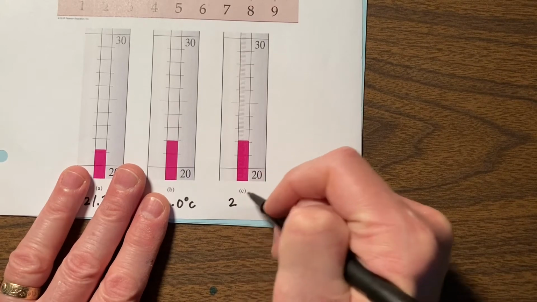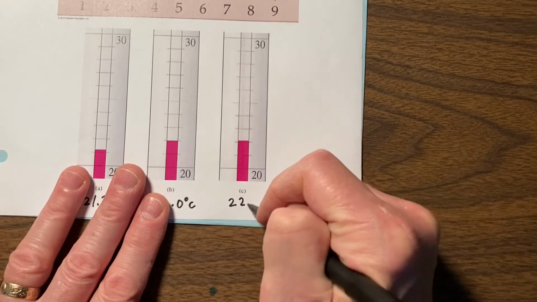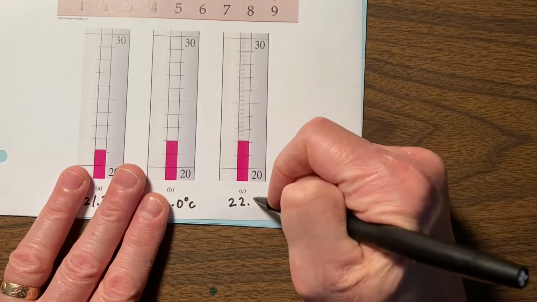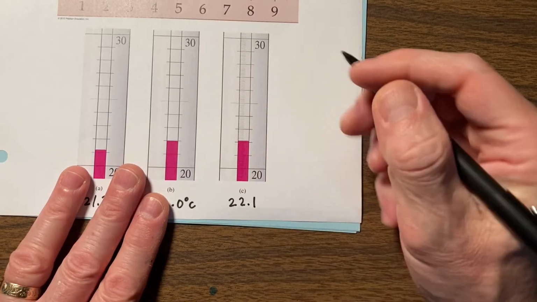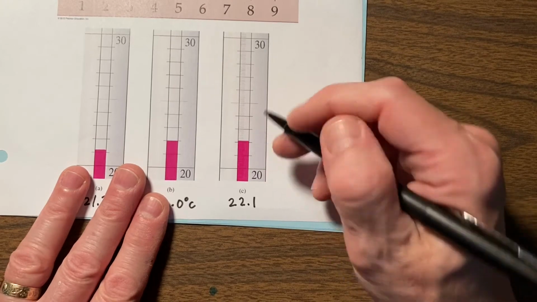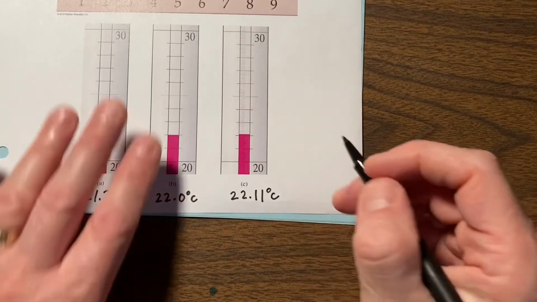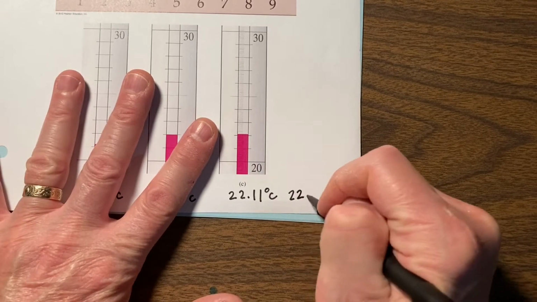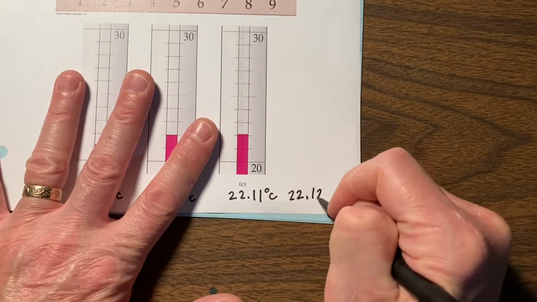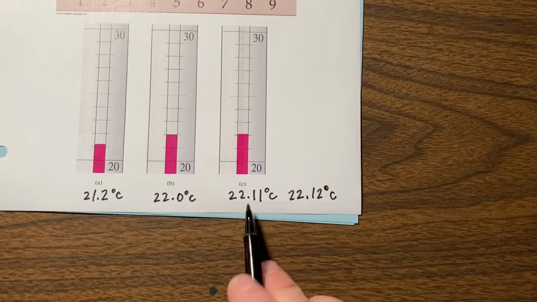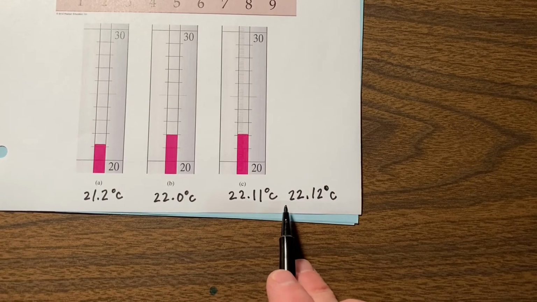So I would read that as 22 point, it's at least 22, and it's just past the first line, so I know it's at least 22.1, and it looks like it's barely past the first line, so I'll say 22.11 degrees C. Another reasonable temperature would be 22.12 degrees Celsius. Those would both be correct, but I can get 4 significant figures out of this one.